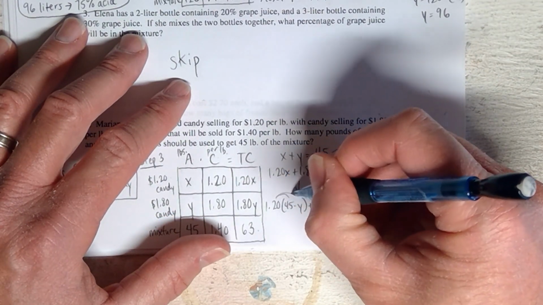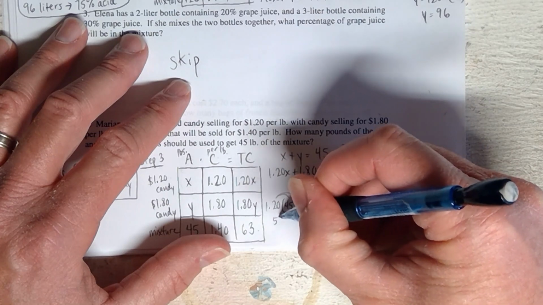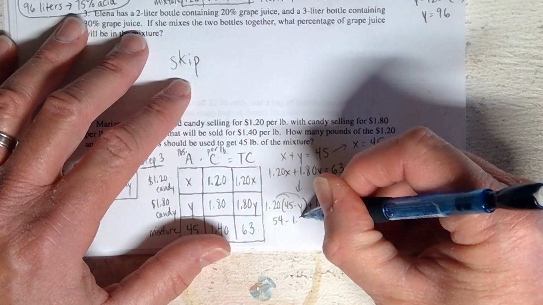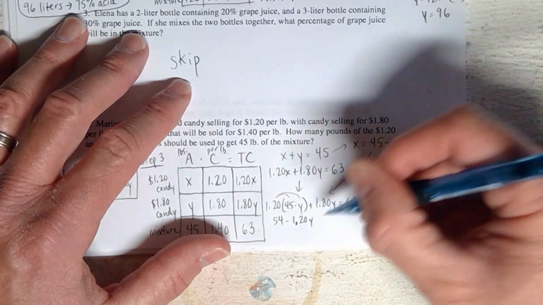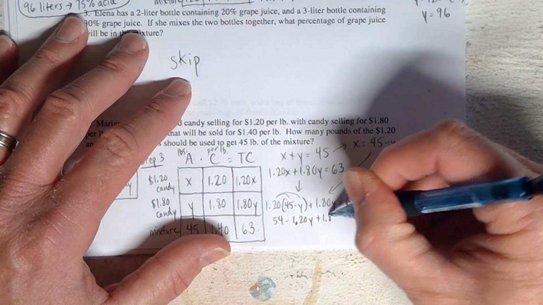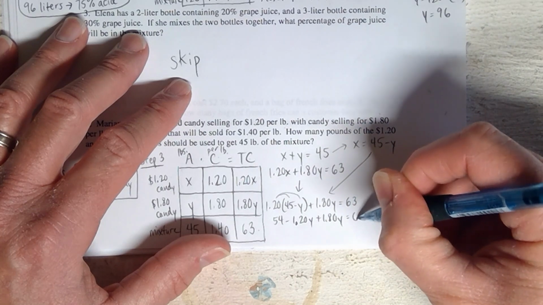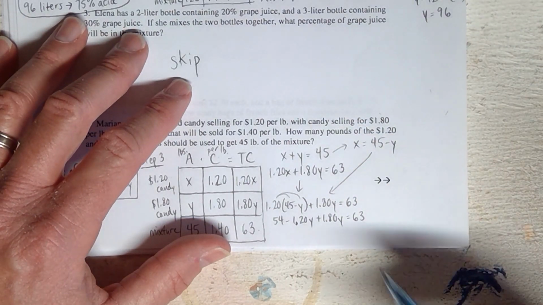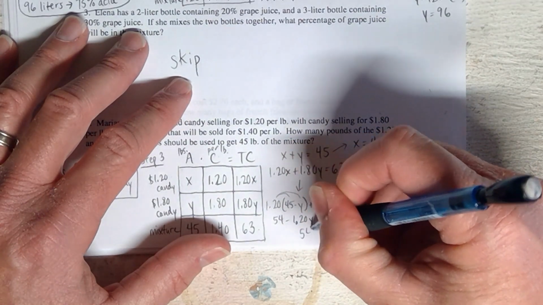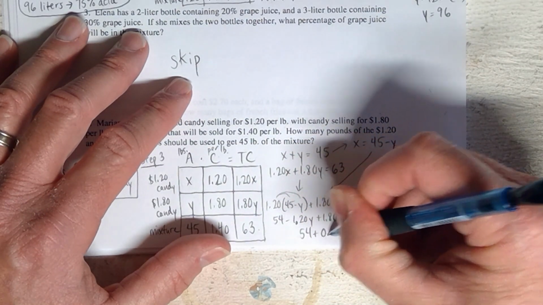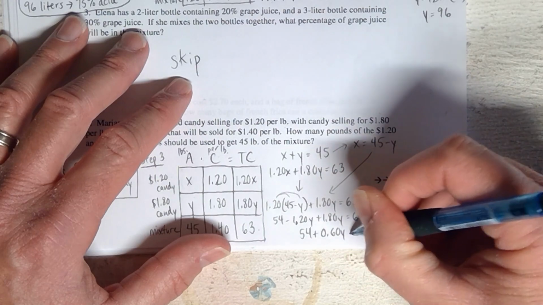1.20, distribute that through here. We get 54 minus 1.20y. And then on that next step, we're going to combine like terms. So we need to combine these two together here. And we get 54 plus 0.60y.